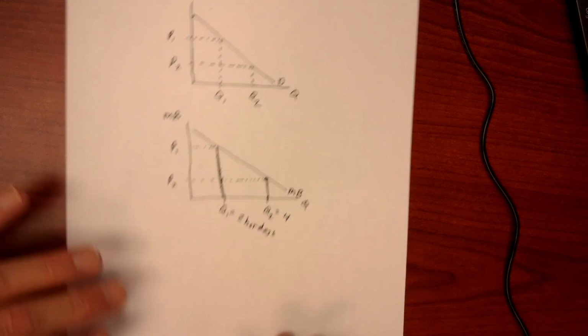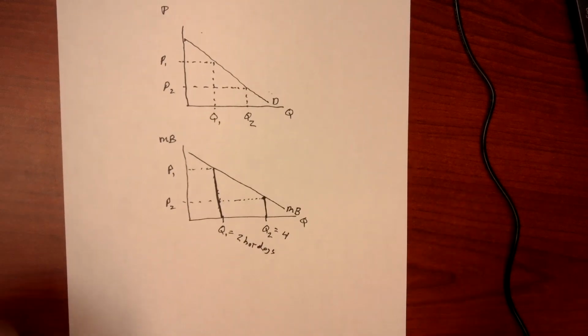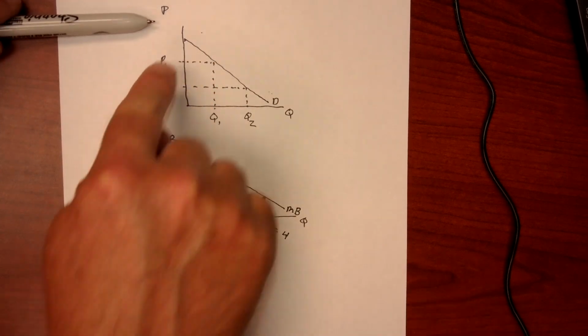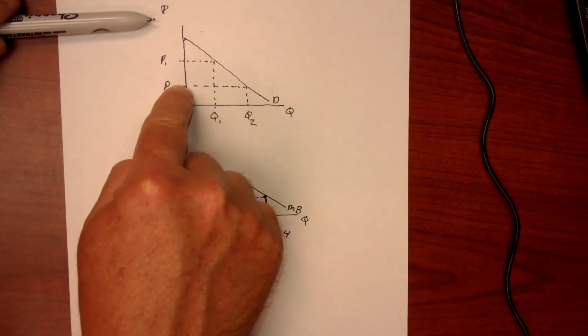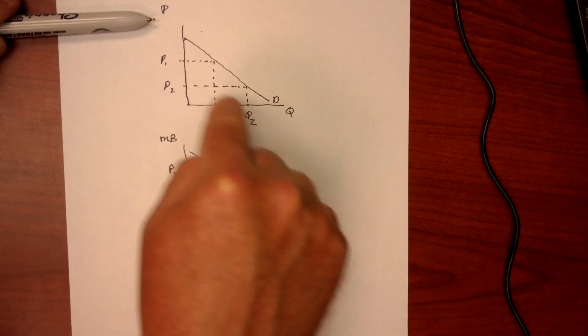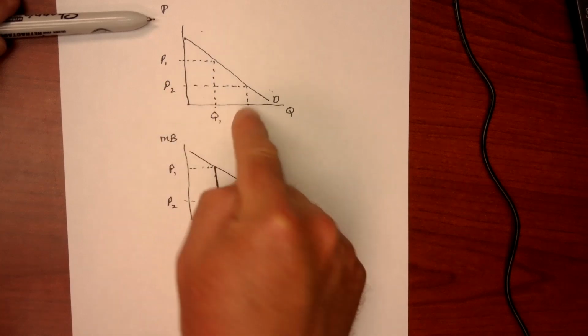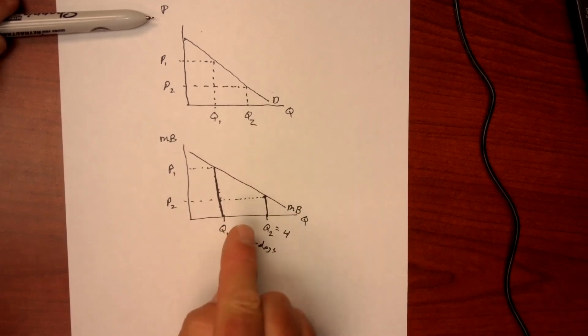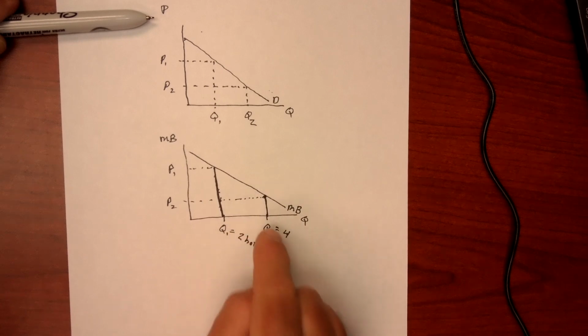But as you can see, in looking at the two cases, we constructed the demand curve by saying, okay, pick a price level. How much will people buy at that price level? Here we're saying pick a quantity. What will give the incentive? What will give people the incentive to buy that last unit?